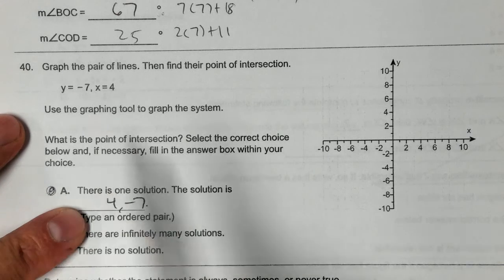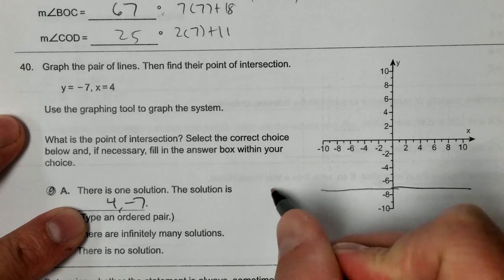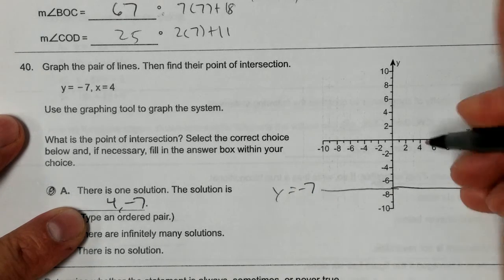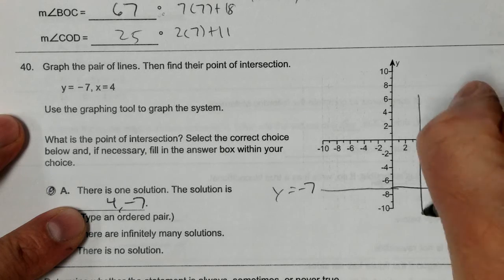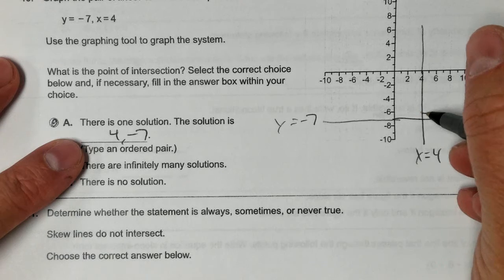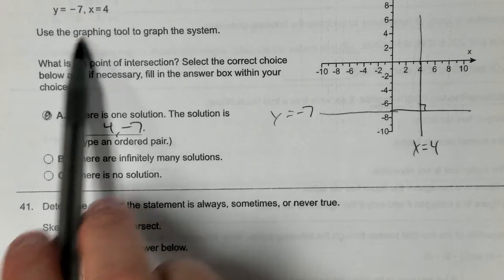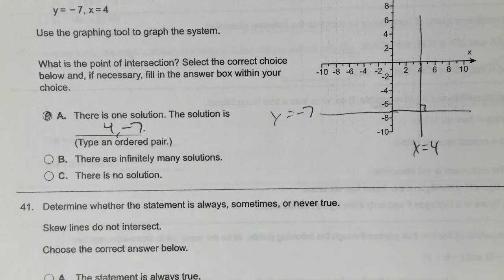Y equal -7 looks like this, and X equal 4 looks like this. So you know it's a right angle. It's not -7x + 4 or anything like that. It's a lot simpler. All you do is use those numbers and put the X answer first and the Y answer second.